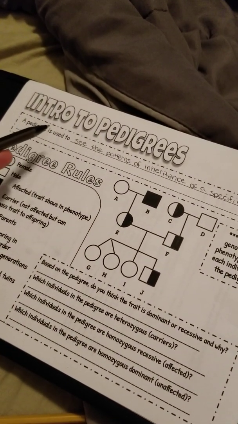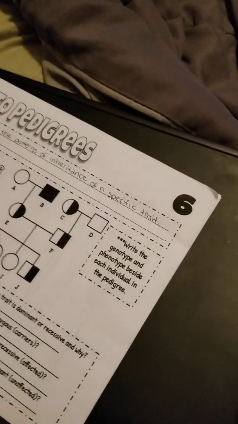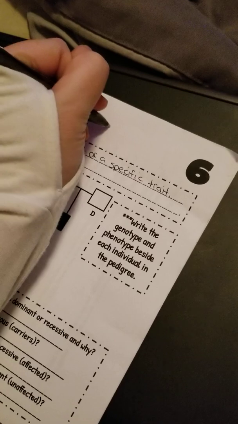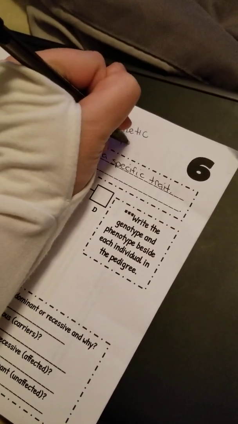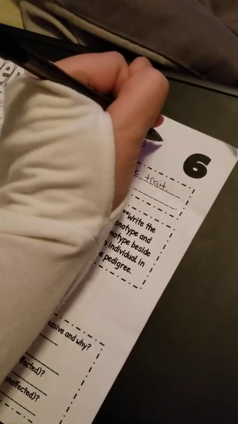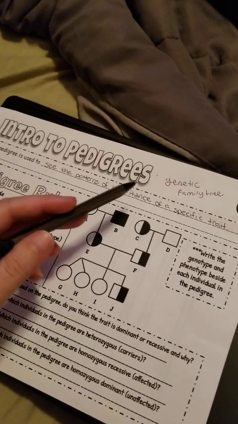Pedigrees. So what a pedigree is essentially, a genetic family chart. So we're going to just write up here: pedigree is a genetic family chart, or family tree, pardon me. All right. So what we use it for is to see the pattern of inheritance of a specific trait.